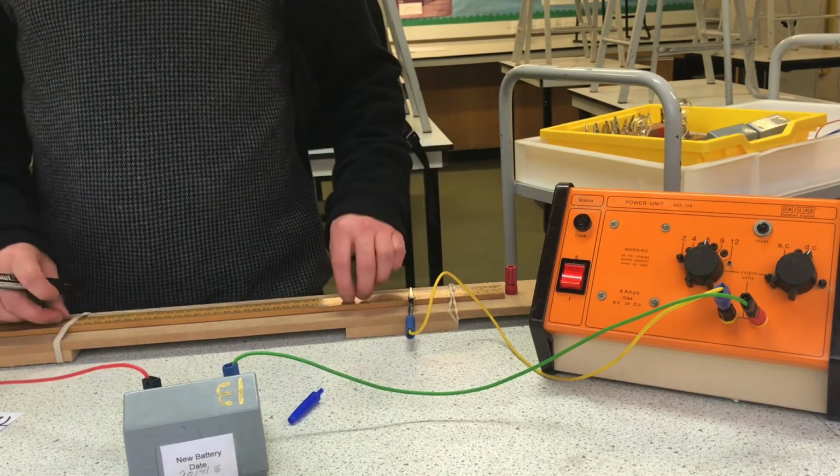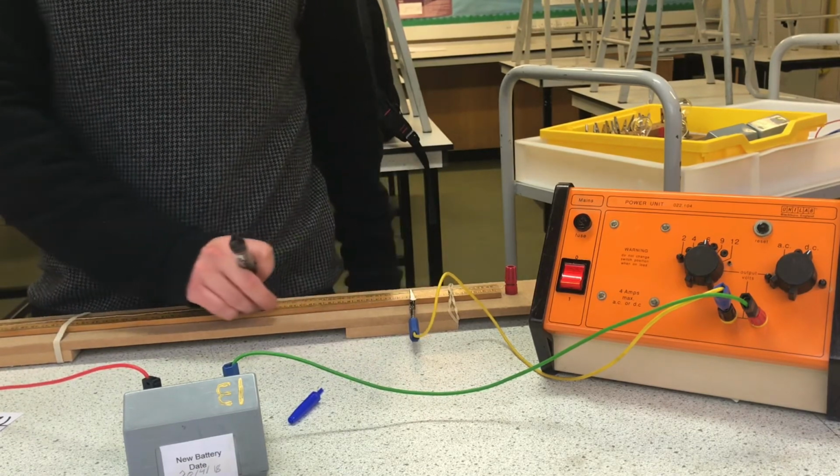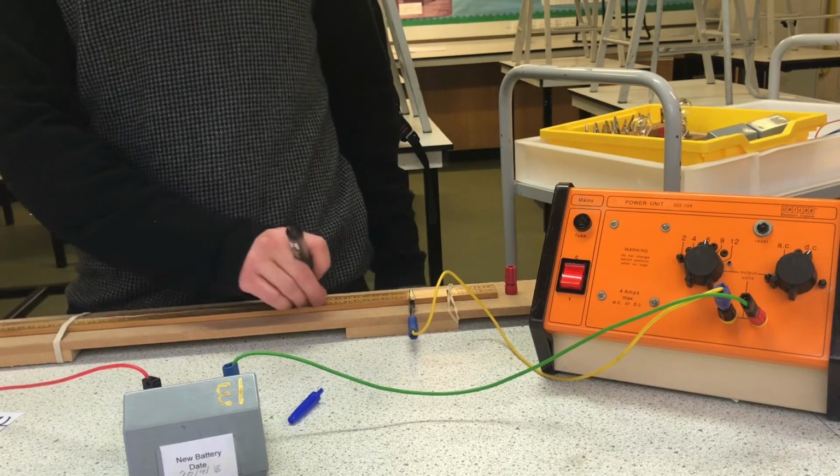One way to think about resistance is like a traffic jam. Resistance is all of the electrons trying to get through this wire at the same time. The more electrons there are, the more difficult time they'll have getting through, so the more resistance they will have.